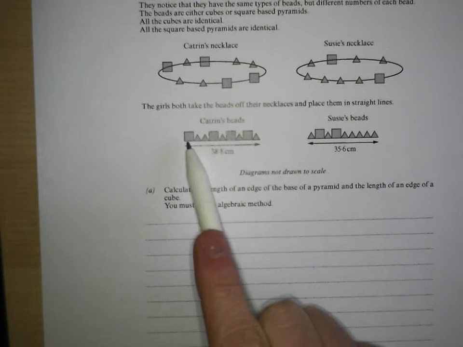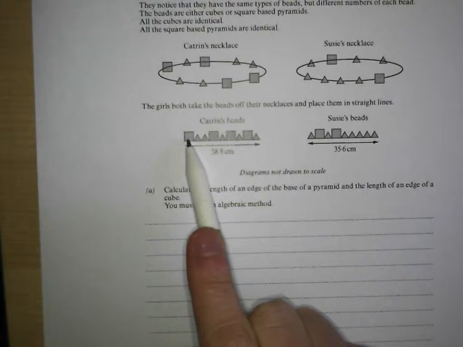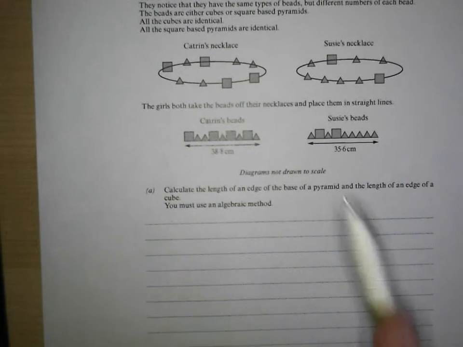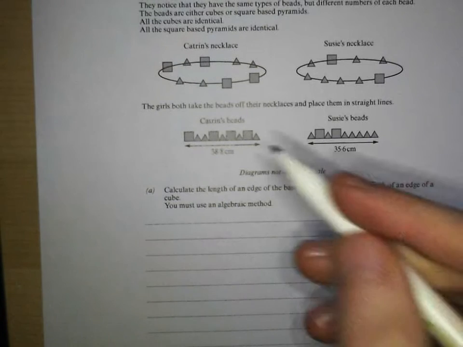Now, this is simultaneous equations in disguise, and the way to spot it is you've got two things you don't know. You don't know the length of a cube, you don't know the length of a pyramid, but you've got two equations, two pieces of information to help you get it. So let's set this up.